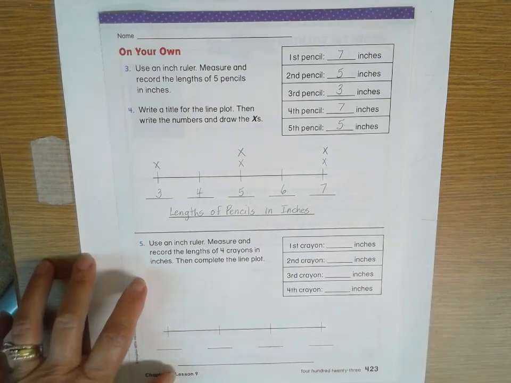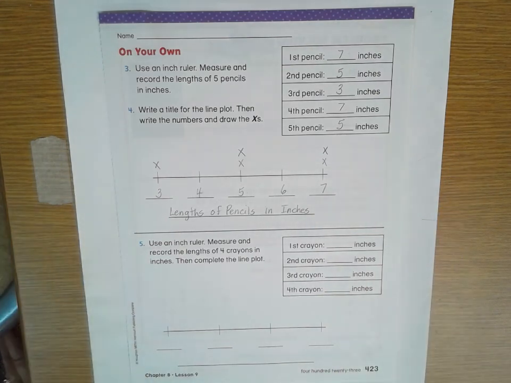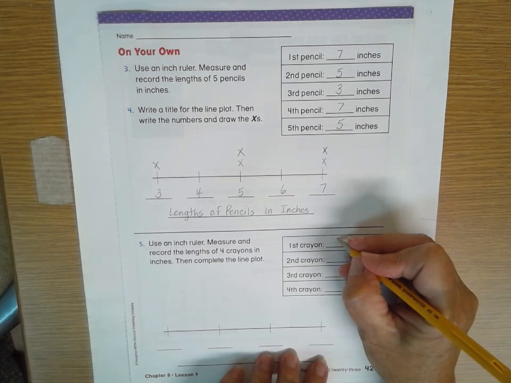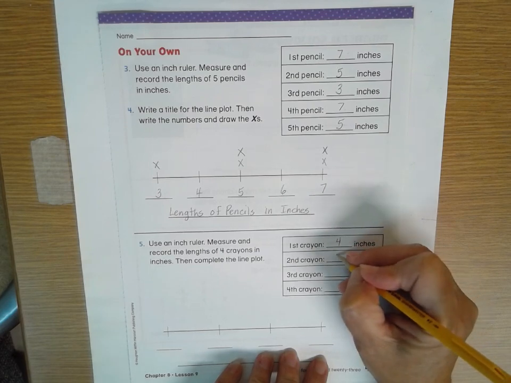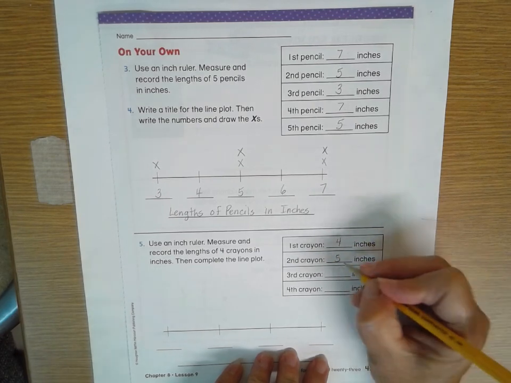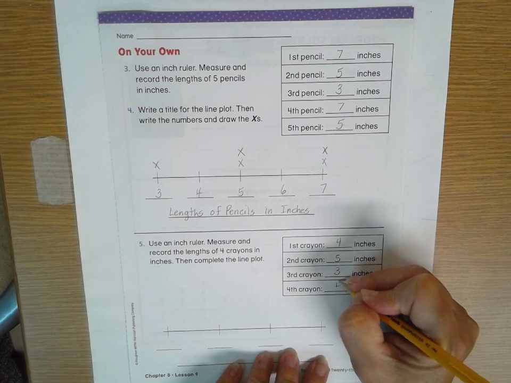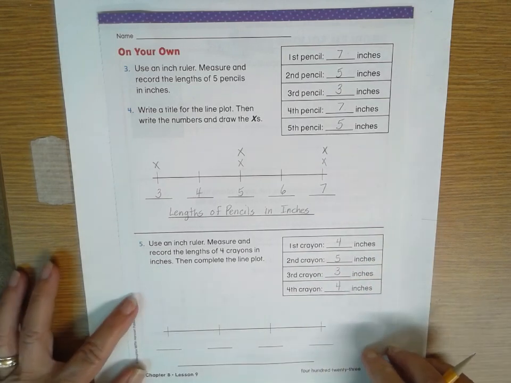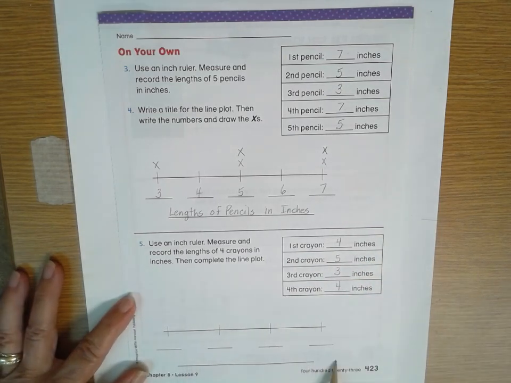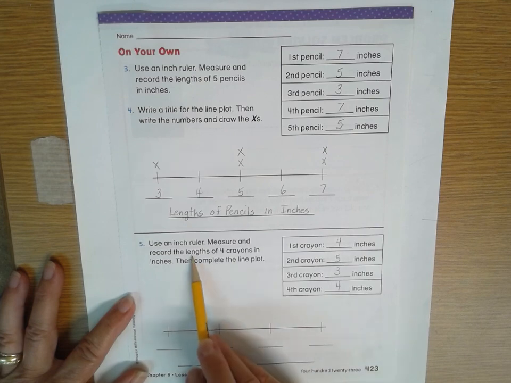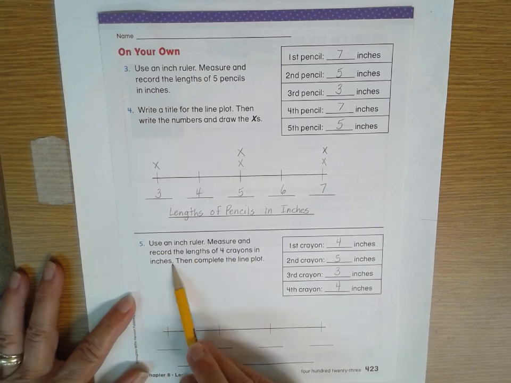Number 5 says use an inch ruler, measure and record the lengths of 4 crayons. So I've done that, and the first one was 4 inches, 5 inches, 3 inches, and 4 inches. So what are we measuring? What's the title of this? It tells us right here. Length of crayons in inches.